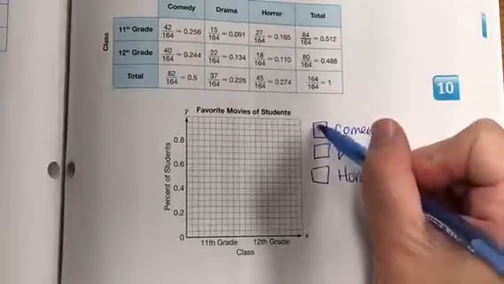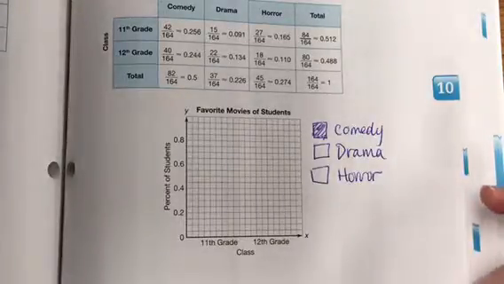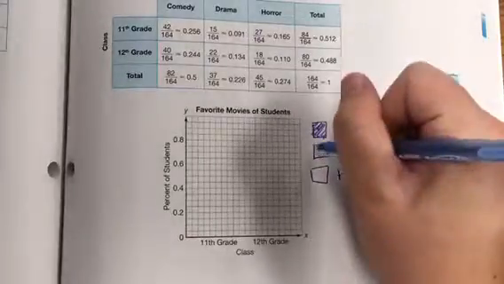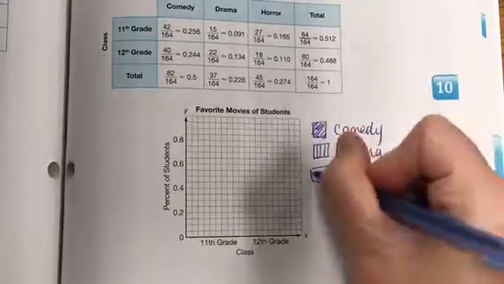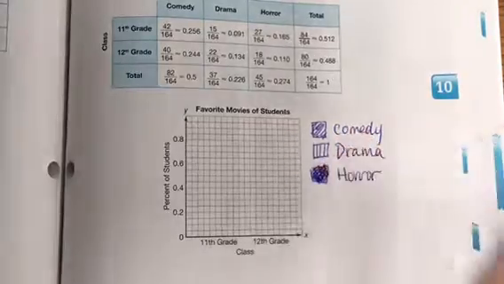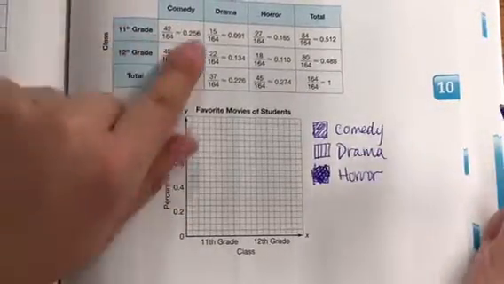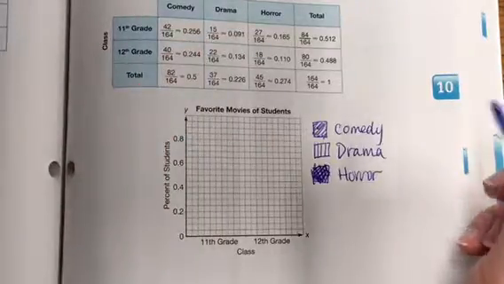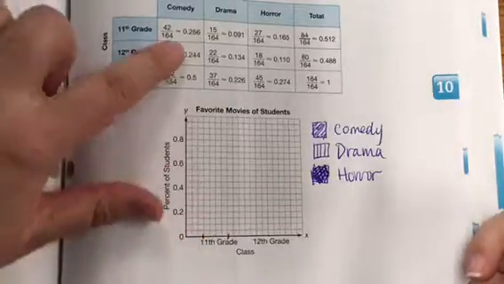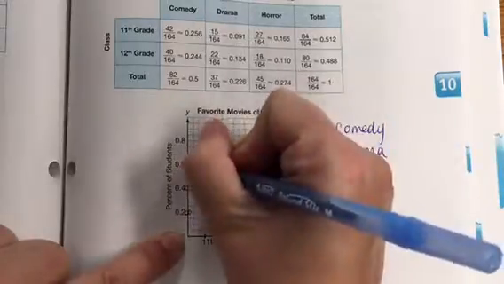So comedy, and I just want to make it easy and fast. You can do smiley faces if you want to, but that's not very easy and fast. Drama, maybe vertical lines. And then horror is black, double in or something like that. Okay. So the first one, 11th grade. These we're going to stack on top of each other, and it doesn't really matter how wide they are. So this first one, I'm just going to make it from here to here. So we're going to go up to, I'm going to add the zeros onto here.